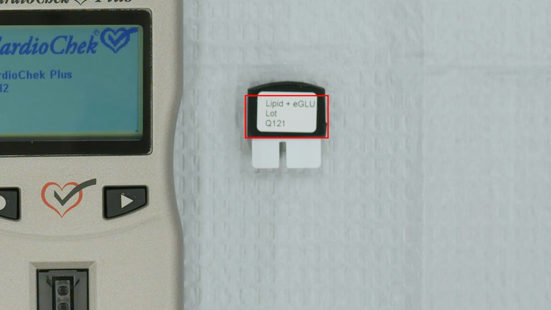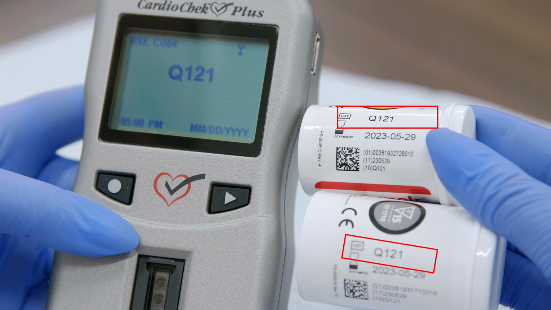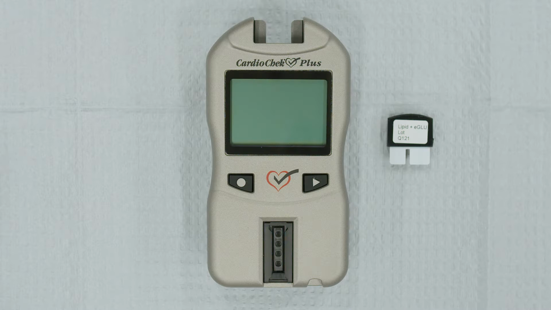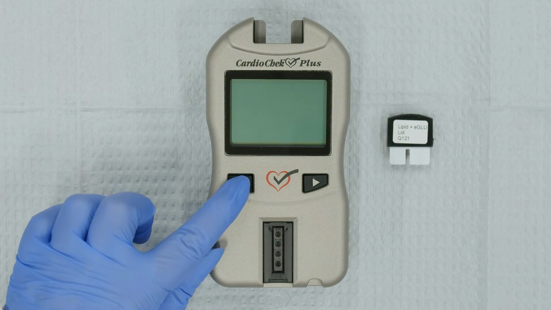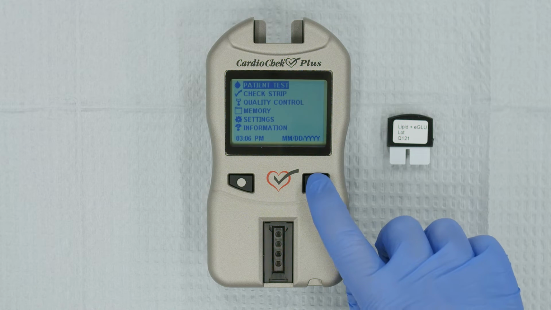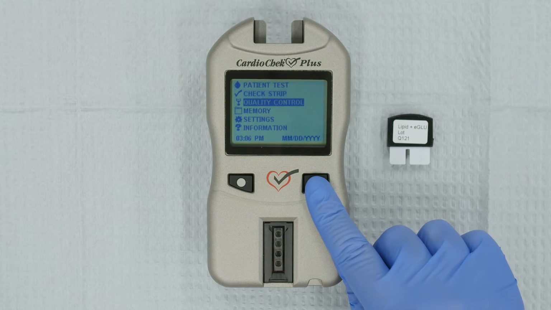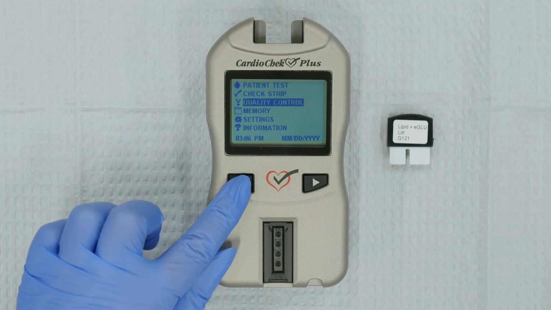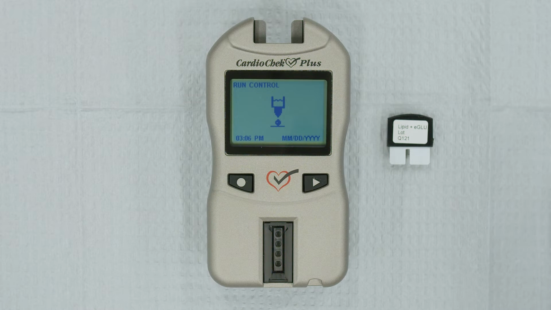Make sure that the memo chip lot number and the test strip's lot number match. Make sure the analyzer is on a flat, stable surface. Turn on the analyzer by pressing either button. Press Next until Quality Control is highlighted in the main menu. Press Enter. Run Control will appear on the screen.